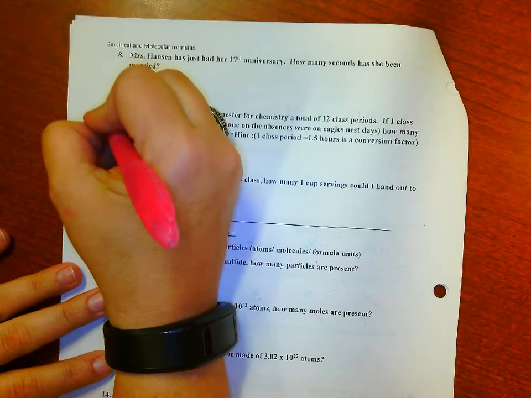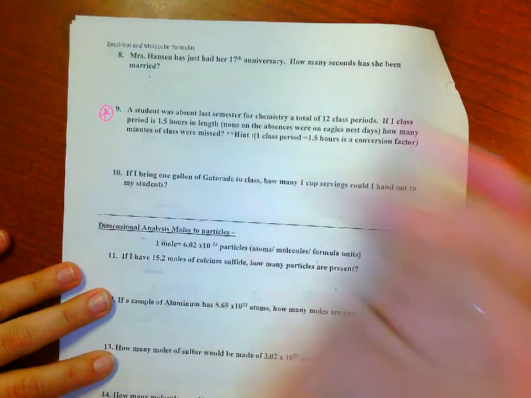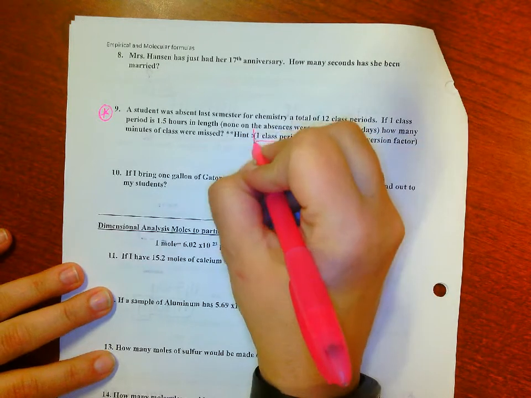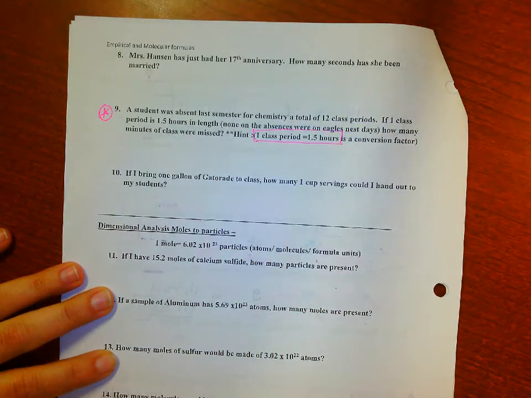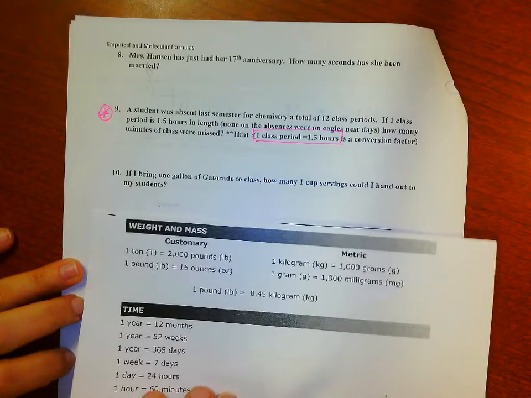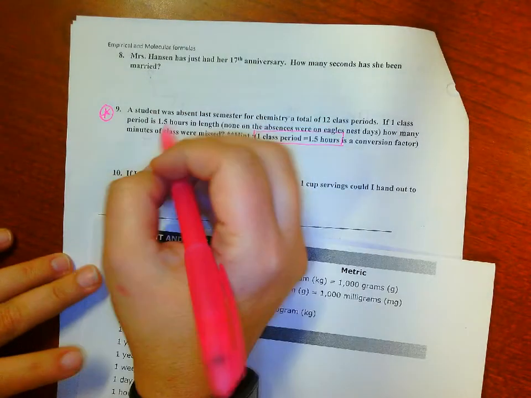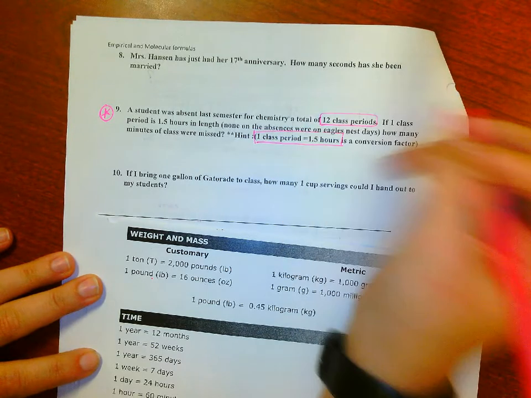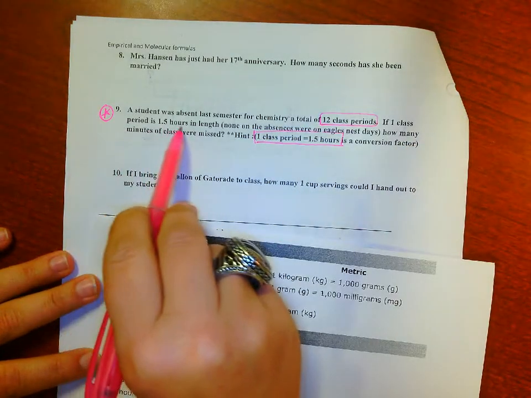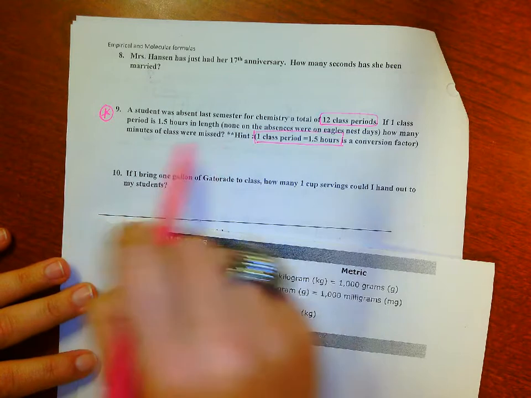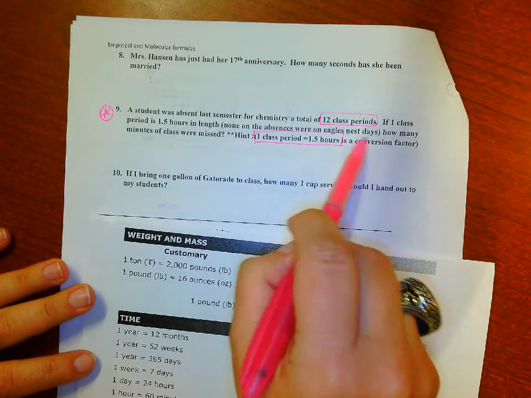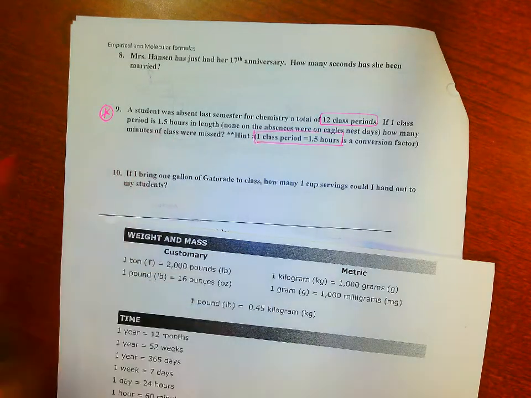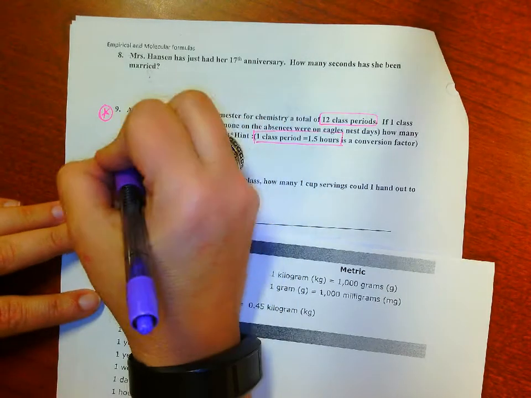I'm going to do number 9 because I think it's interesting and relevant, and the fact that we give you a conversion factor that is not on your chart. Okay. A student was absent for 12 class periods. If one class period is 1.5 hours in length, none of the absences were on Eagle's Nest days, so they were all 1.5 hours in length. How many minutes of class were missed?